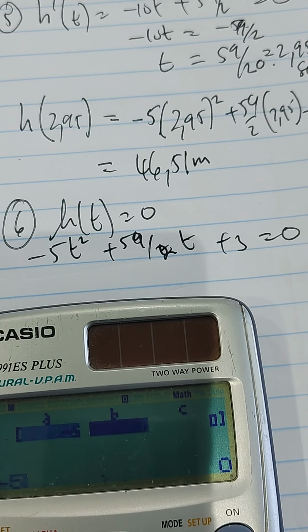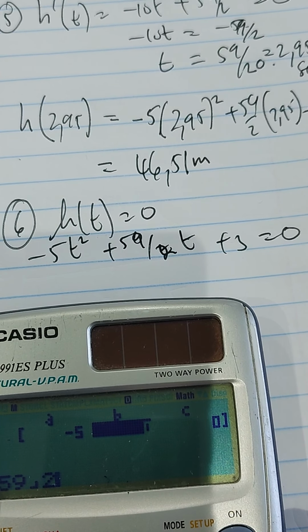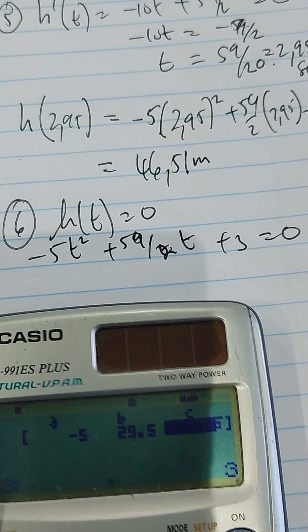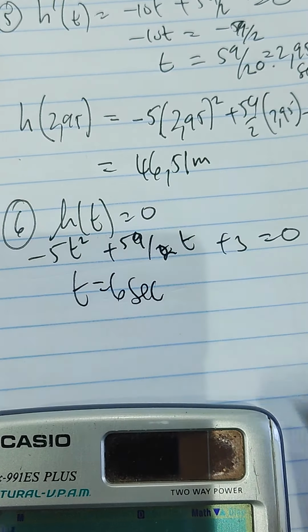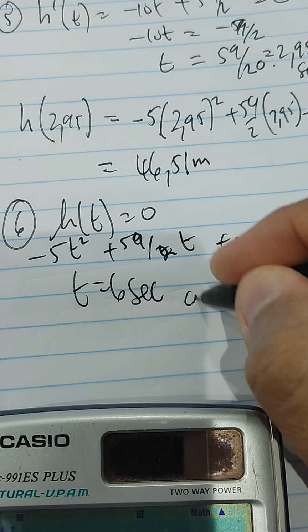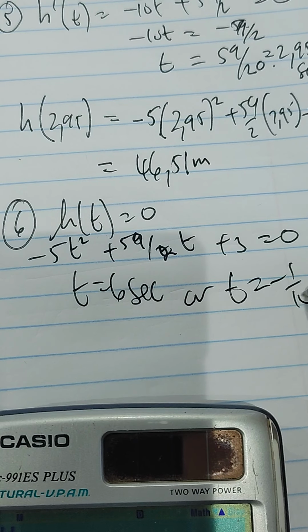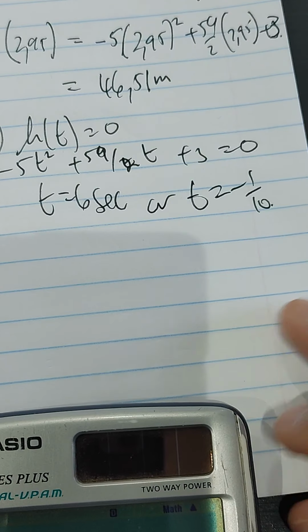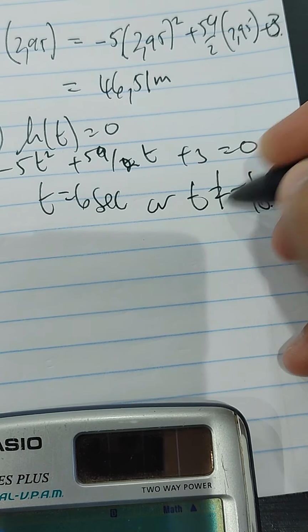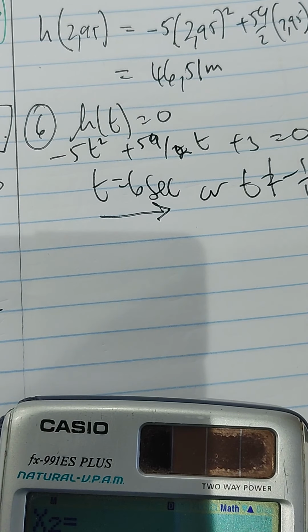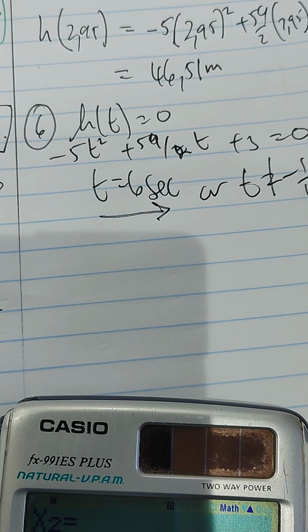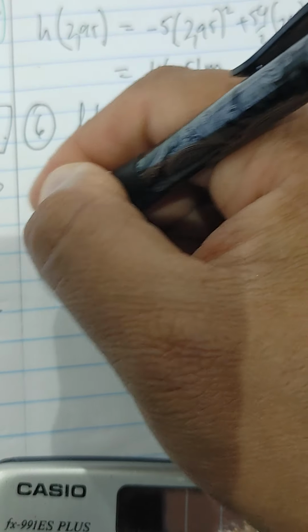So it would be negative 5, 59 over 2, and 3, which gives us after 6 seconds, and after negative 1 over 10 seconds. Now, can time be negative? Of course not. So it's after 6 seconds. Okay, number 6. Number 7.